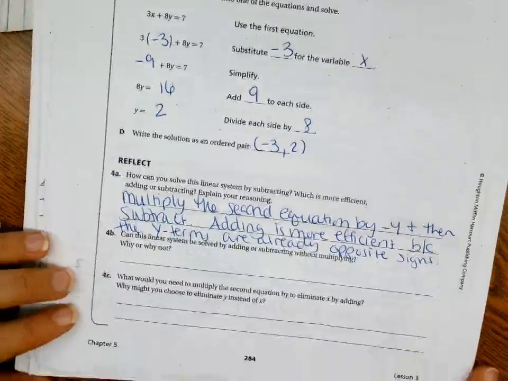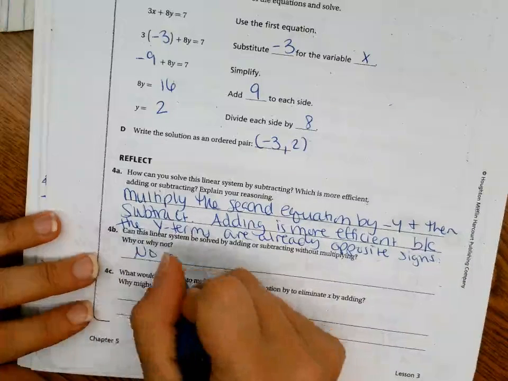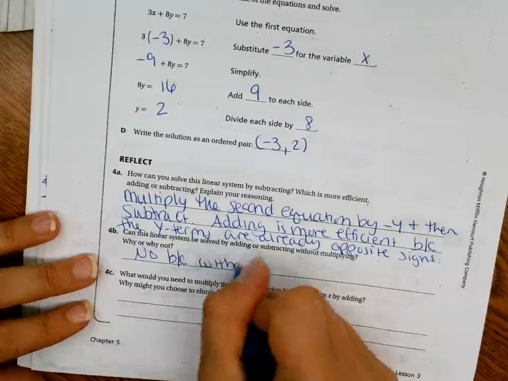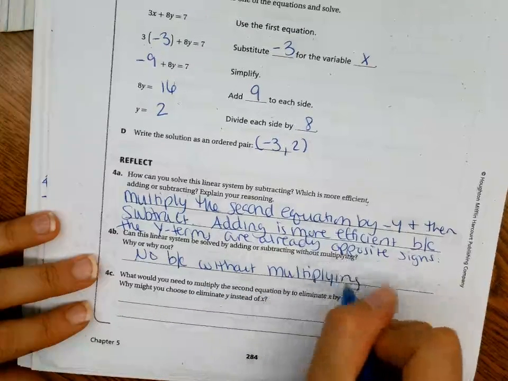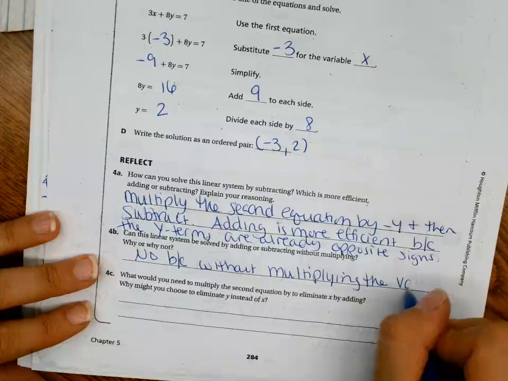Can this linear system be solved by adding or subtracting without multiplying? Why or why not? No, because without multiplying, the variables can't be eliminated.